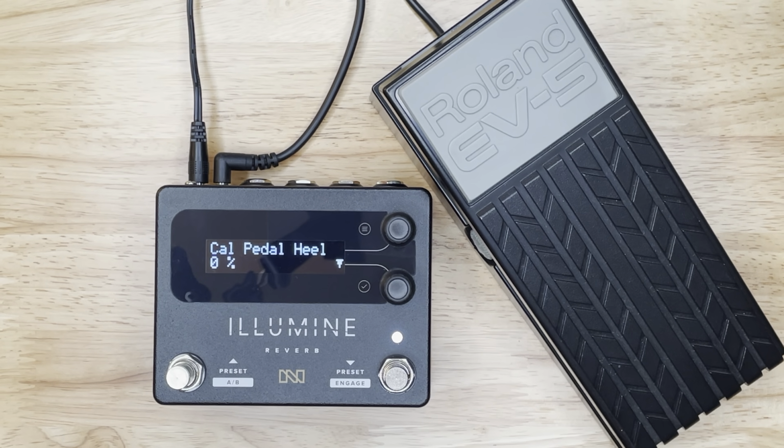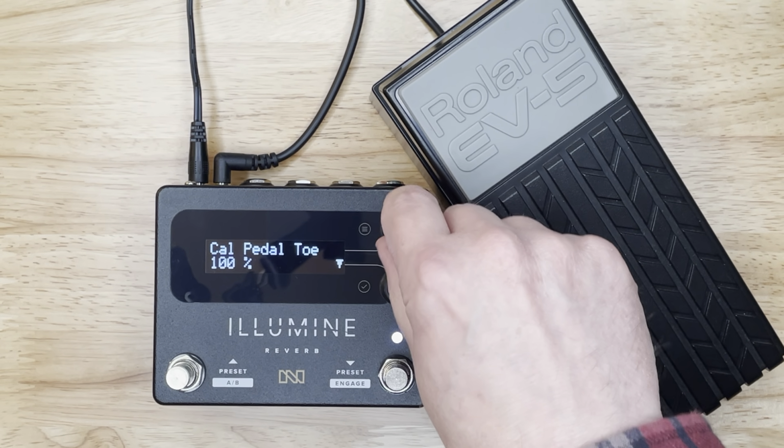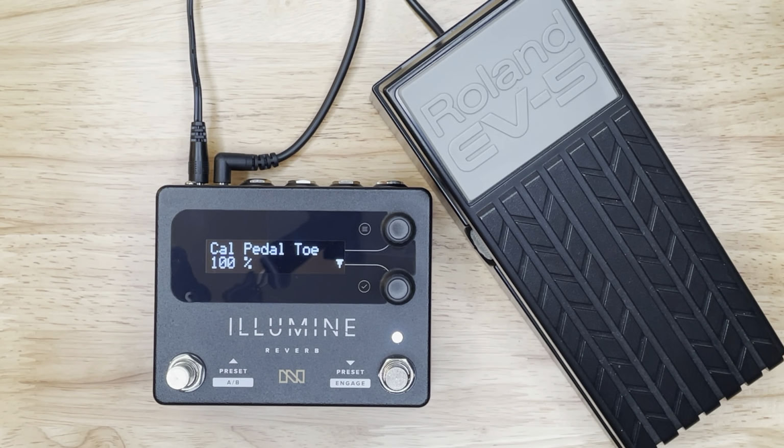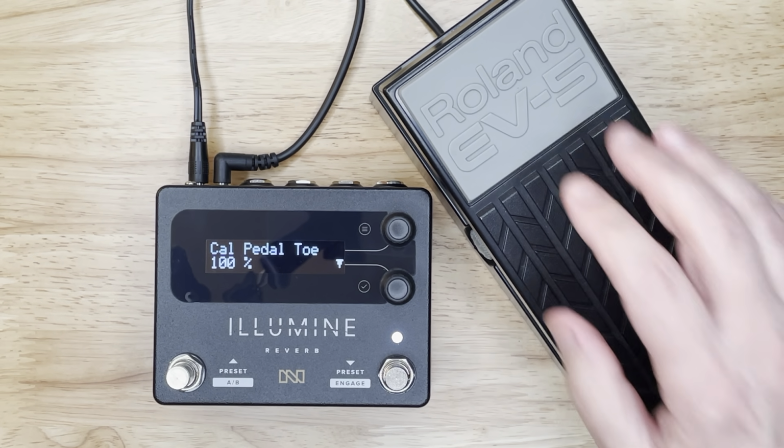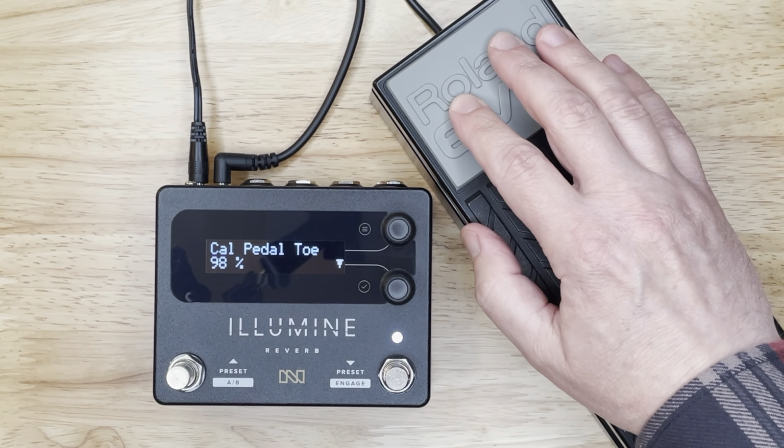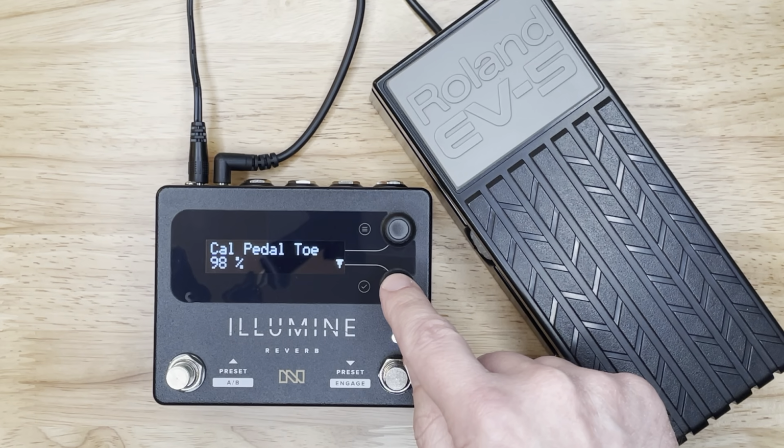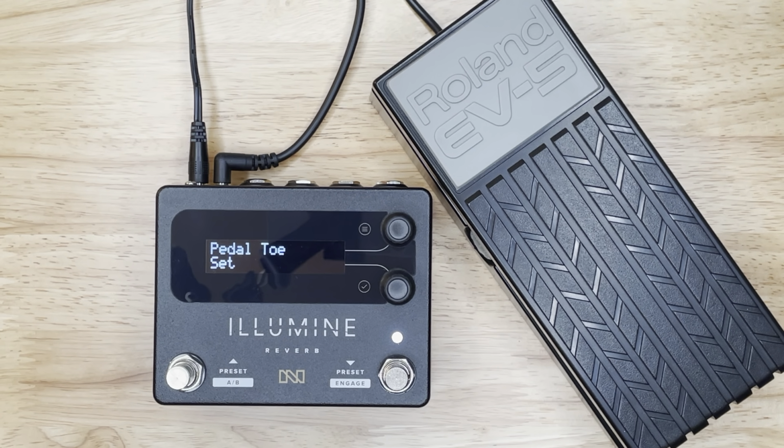Turn to the next screen and you are presented with the option to calibrate the toe value. Press the expression pedal toe down and press the bottom knob to store the calibration value.